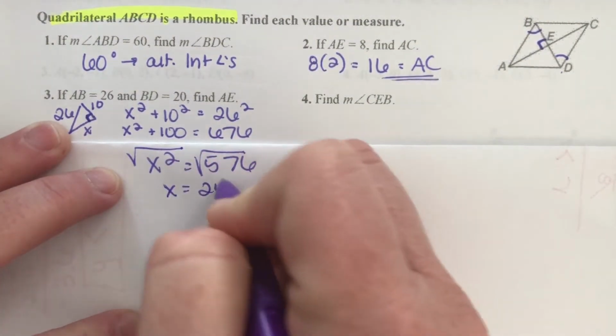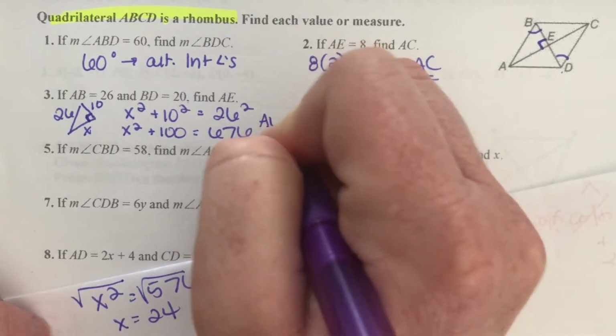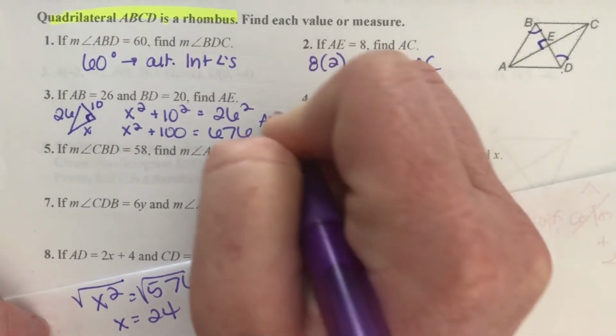It worked out. Oh, my dog's barking. So the missing side, AE, equals 24.